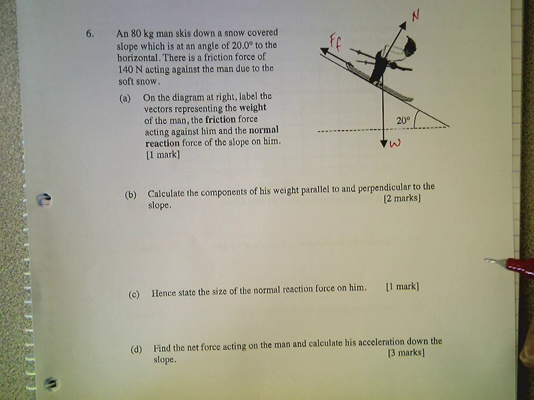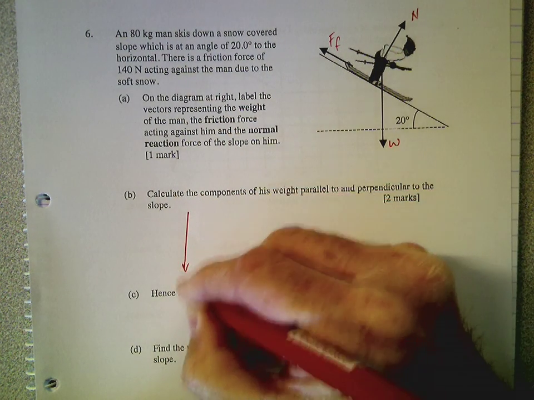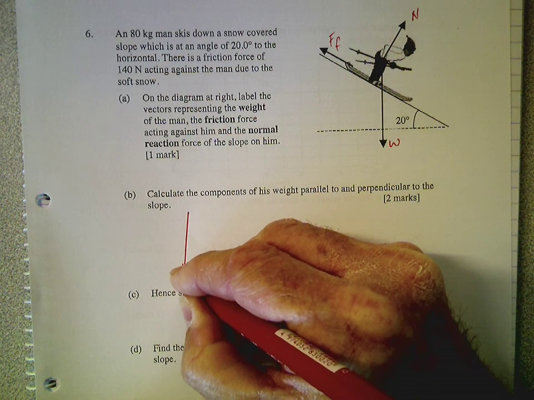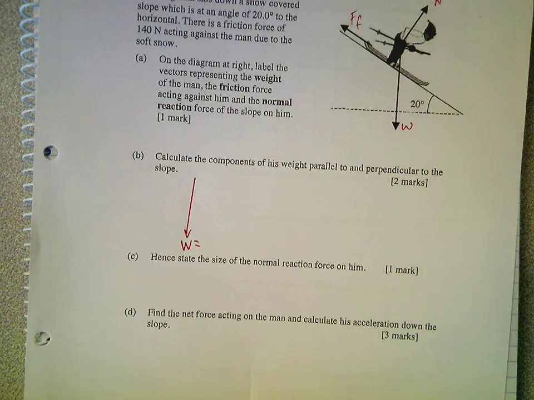Now, calculate the components of his weight parallel to and perpendicular to the slope. So the weight force is down. And of course, he's 80 kilos, so I can work out the size of that force. It'll be 80 times 9.8. It's 784 newtons.